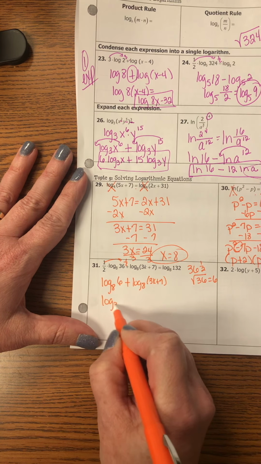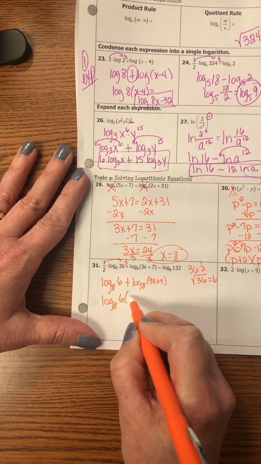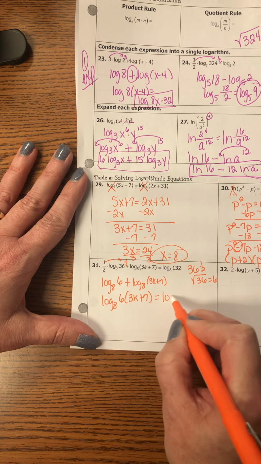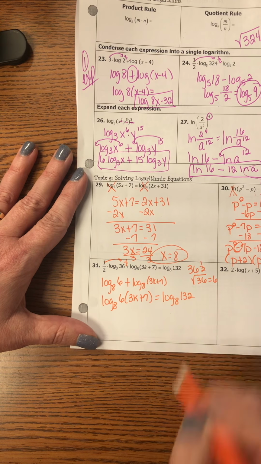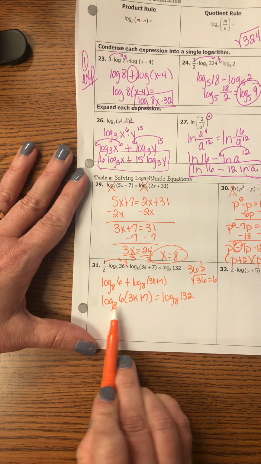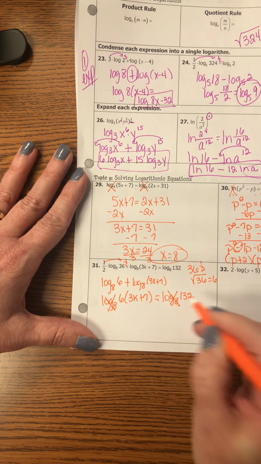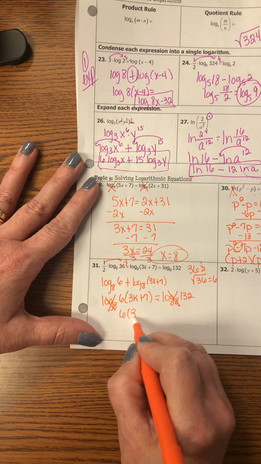Pull your log base 8 to the front and multiply 6 times 3k plus 7. Okay, so now you have log base 8 is equal to log base 8. That means I can drop the log base 8 and set these two equal to each other.